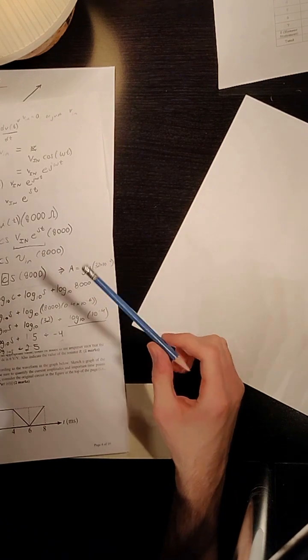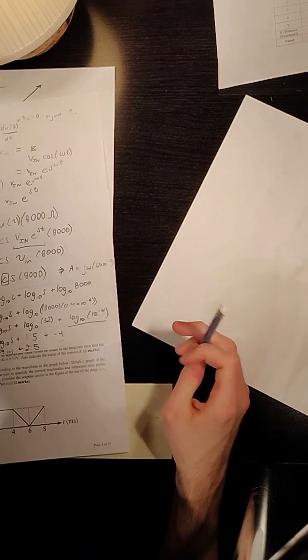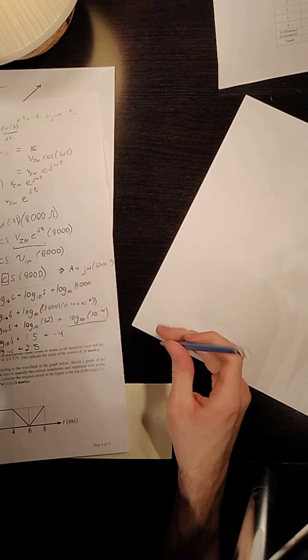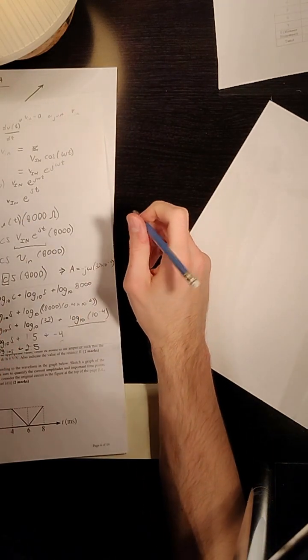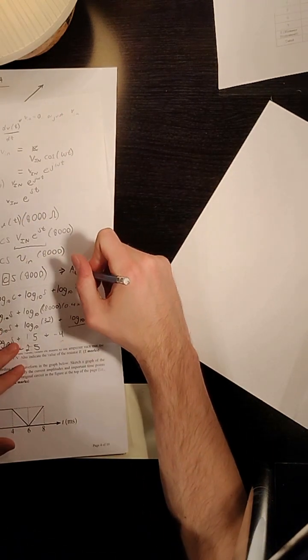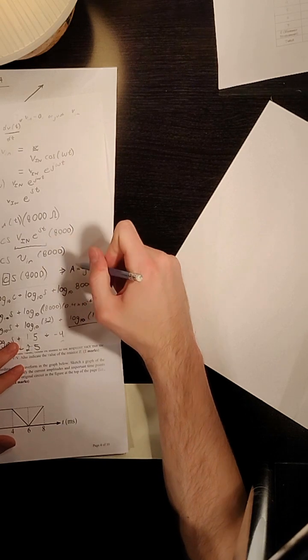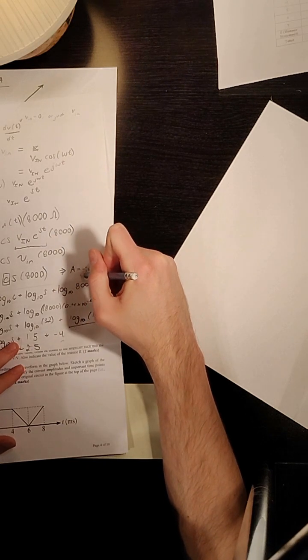This is the equation for our gain. Not just the magnitude, but also the phase. I guess there was a negative here. I should include that. As you can see, the V out over V in is always 90 degrees apart.